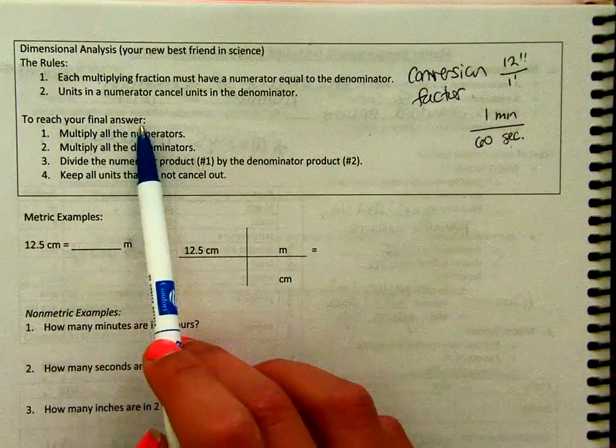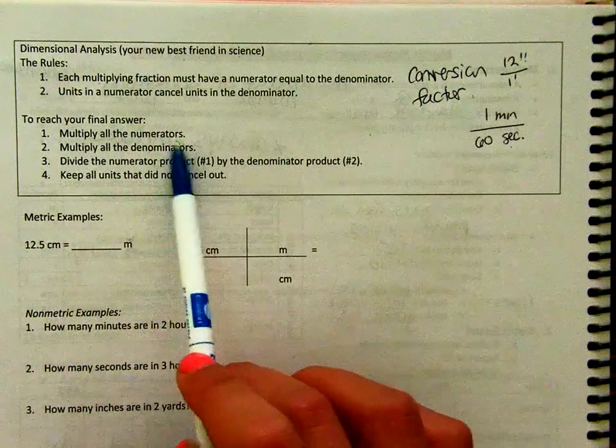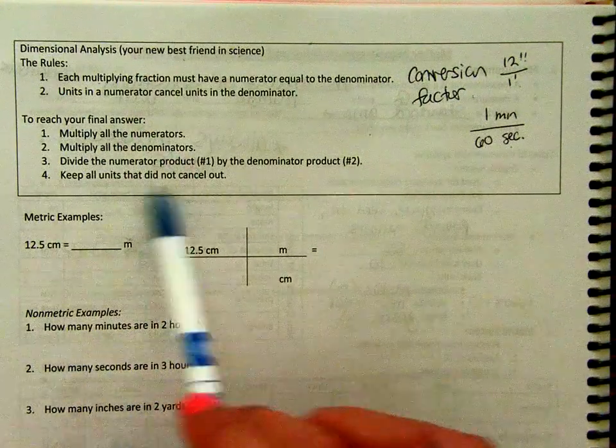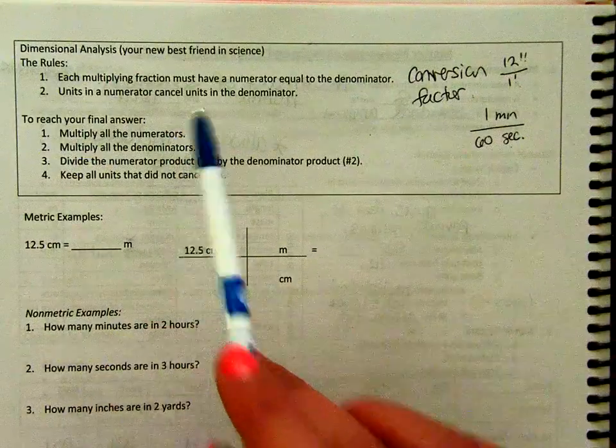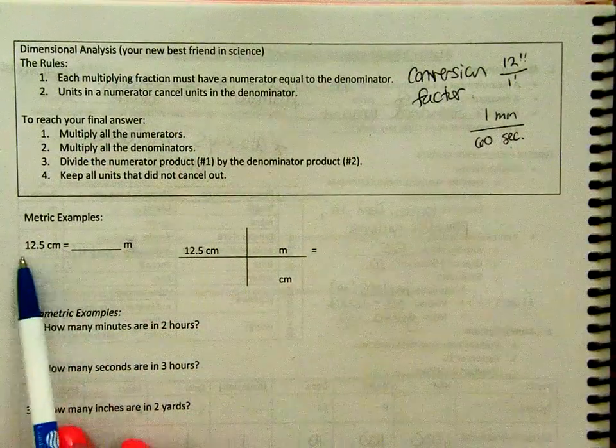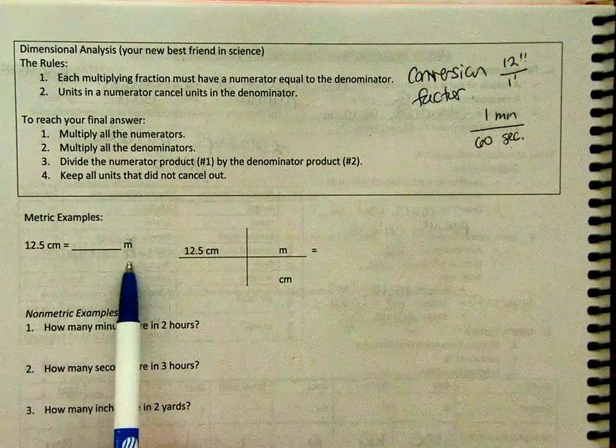Now, to reach your final answer, you're going to multiply all the numerators, multiply all the denominators, and divide by the product, and keep the units that do not cancel out. This will all make sense when we start to practice. Okay, so some metric examples. We have 12.5 centimeters to meters. Well, how many meters is that?